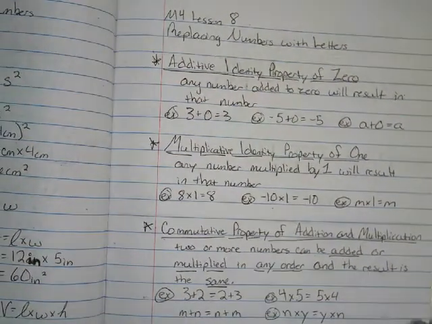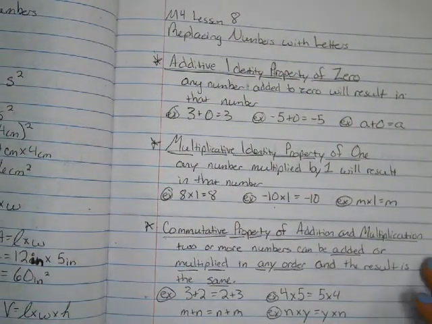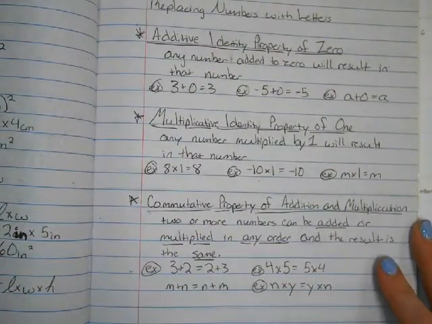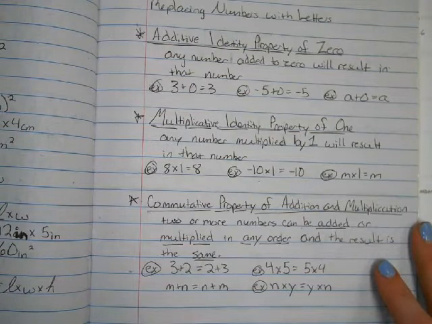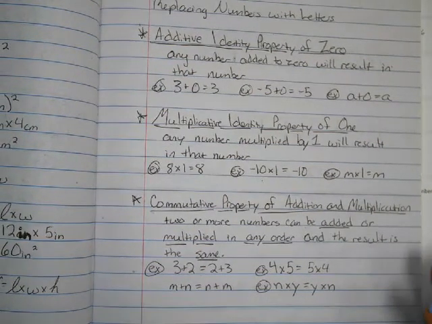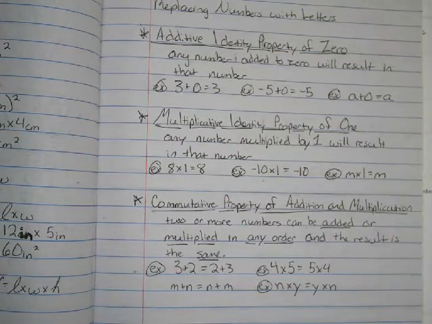In Lesson 8, we're kind of going back a little bit to the properties we talked about in the beginning. So here are the properties that we have already discussed in class that you need to make sure that you know and have recorded down for your notes. Replacing numbers with letters is continuing, but now we're going to look at how that relates to our properties.